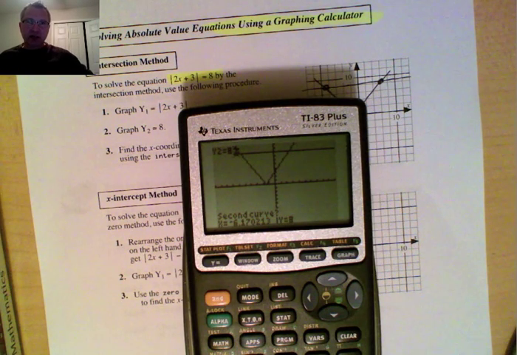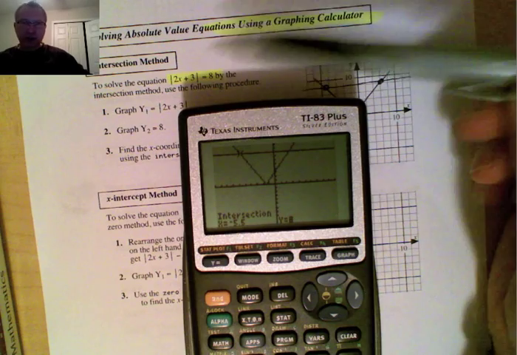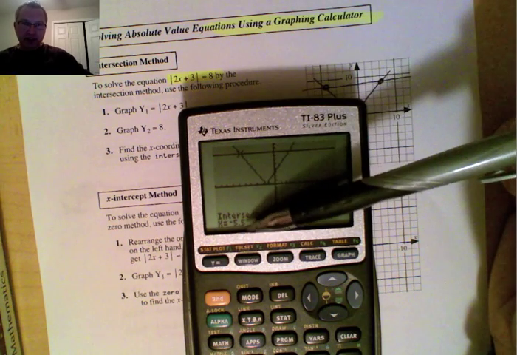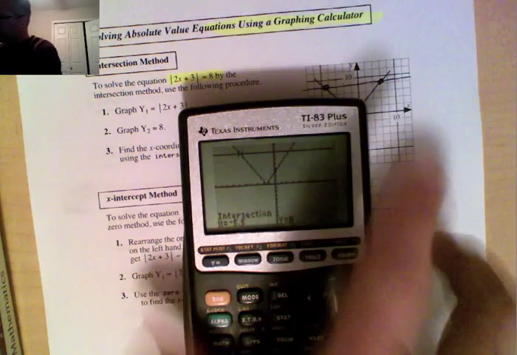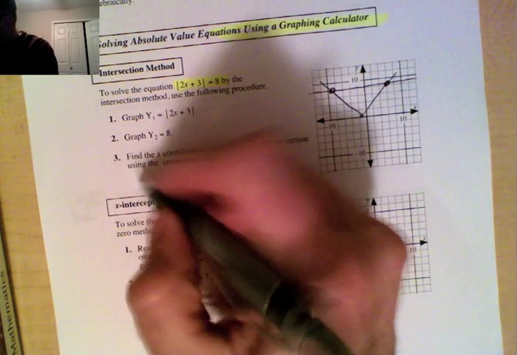It asks for the second curve. Well, it should have jumped down to our line at 8. And then it asks for guess. And I don't want it to guess. I would have guessed a long time ago if I wanted to. And it tells us that the first solution to this equation has an x value of negative 5.5. So I'm just going to write that down.